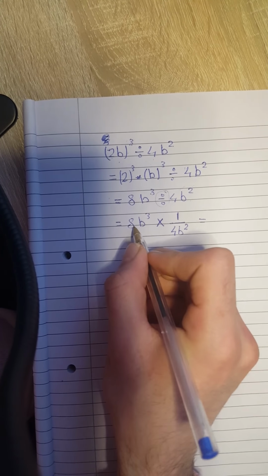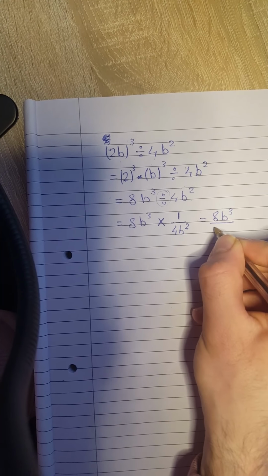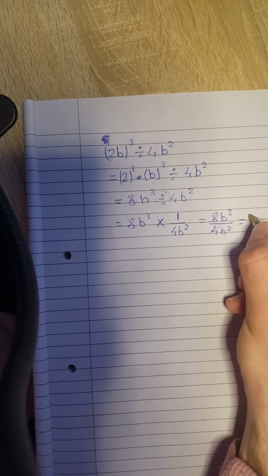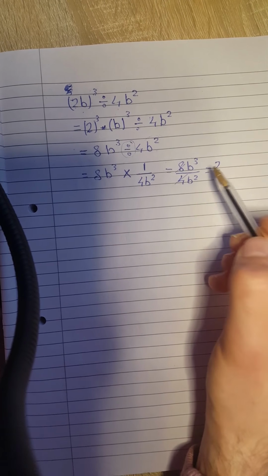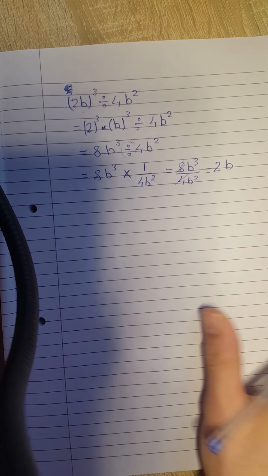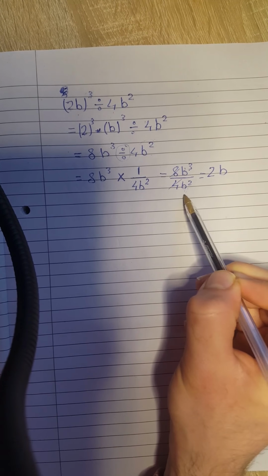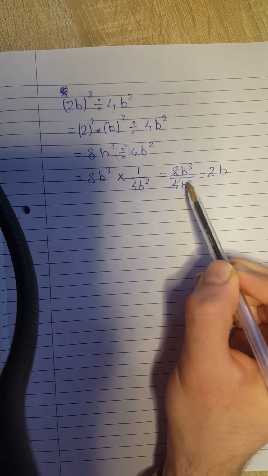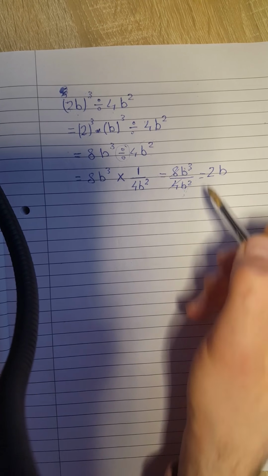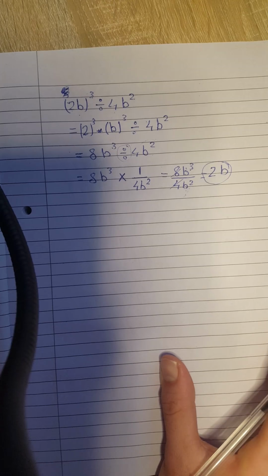So in this situation, 8 b cubed over 4 b squared. 8 divided by 4 gives me 2. And b cubed divided by b squared will give me b, sorry, because when we divide unknowns, we subtract the powers. So 3 minus 2 will give me b to the power 1, which is b. So the final answer for this exercise is 2b.